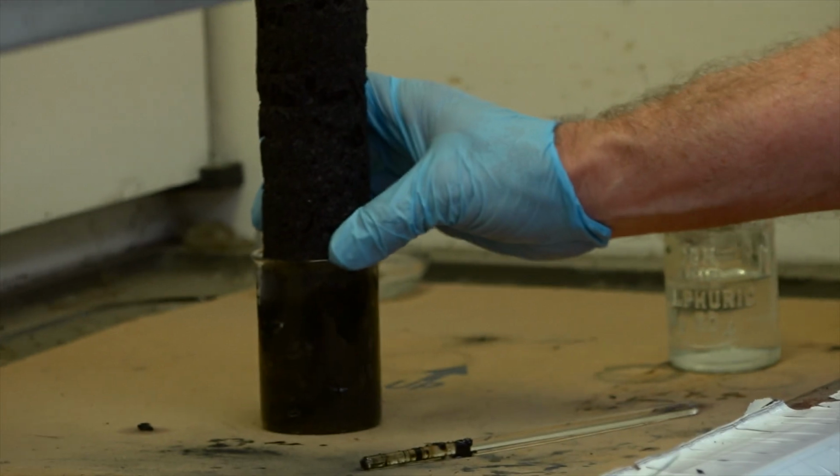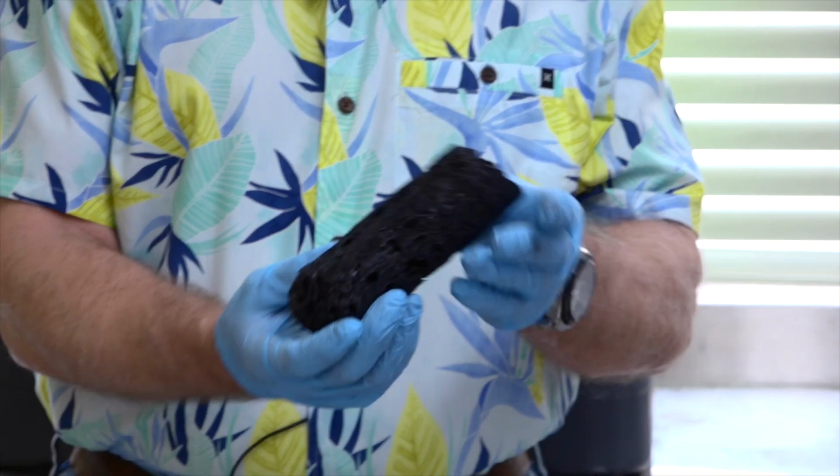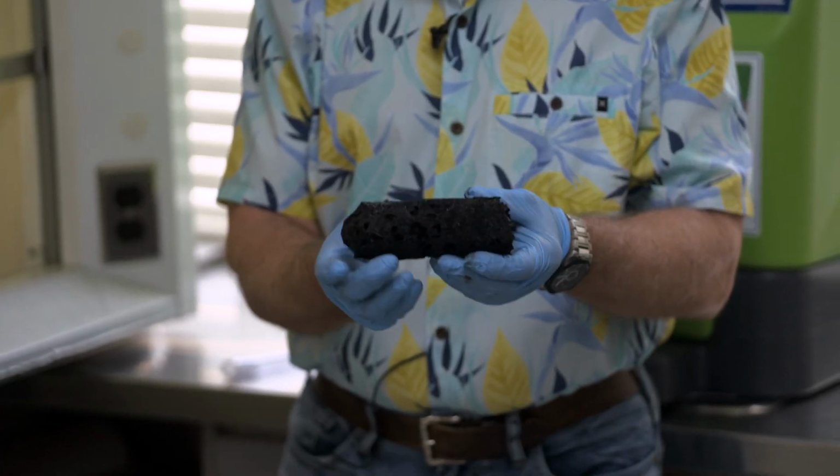This is just carbon. Oh my God. So it's black, it's carbon, and the bubbles are water vapor.